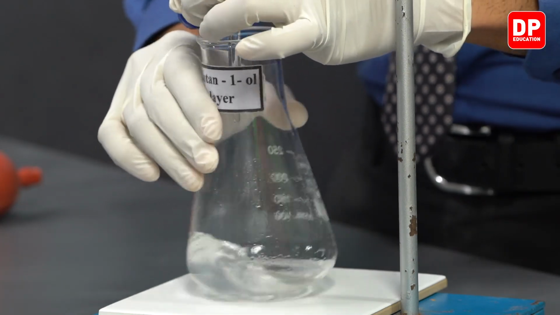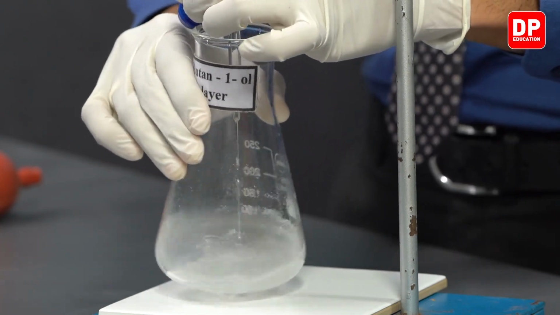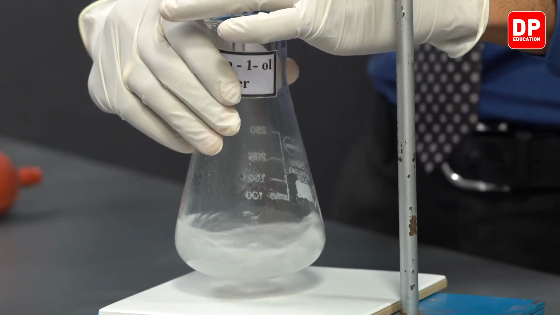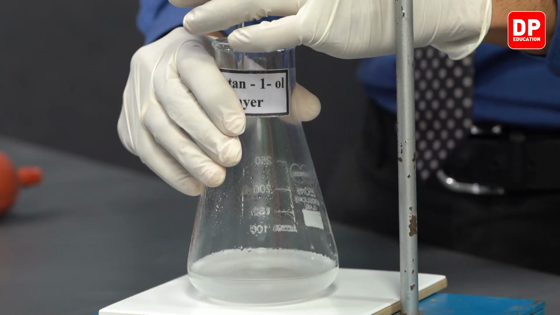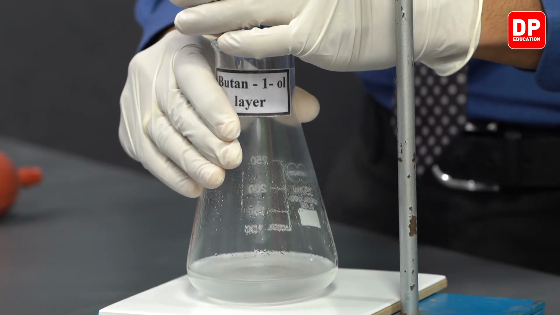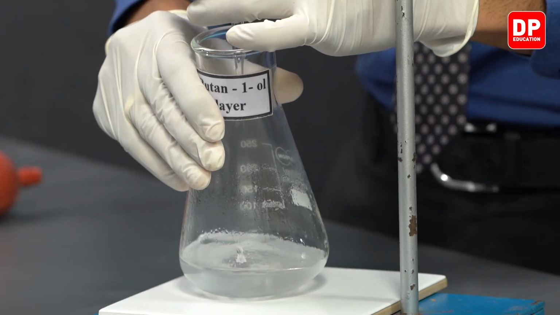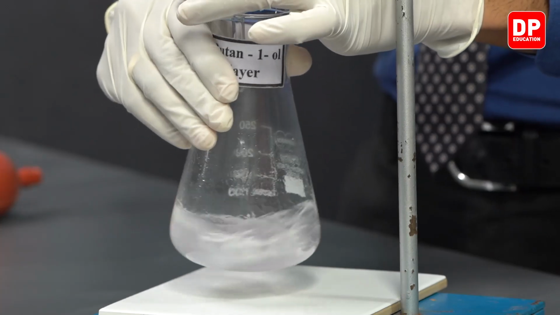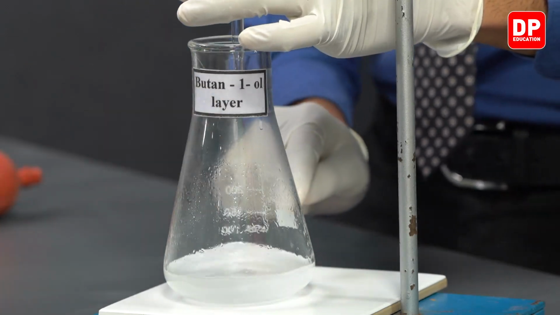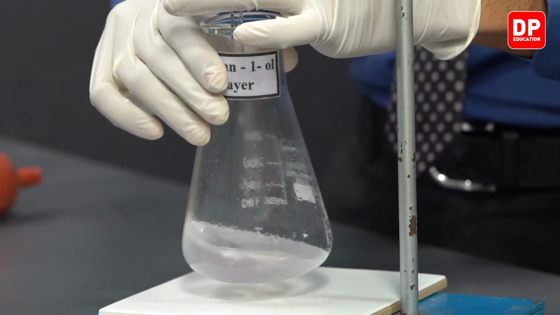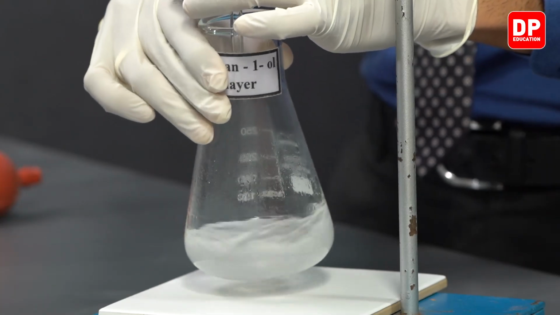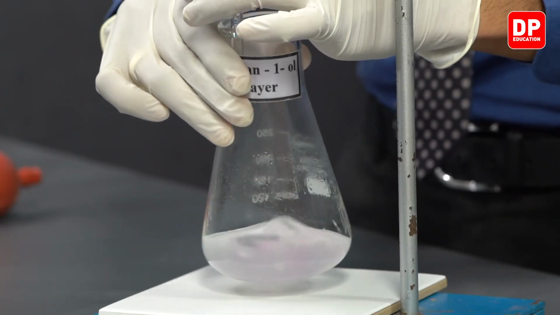Now we will slowly add sodium hydroxide here. By now, students, we have added 18 cubic centimeters of sodium hydroxide, still no color. We can proceed to add a little bit more. We can see now there's a slight pink hue appearing and then disappearing upon shaking. When we swirl the contents in the titration flask, we can see the pink color disappears.